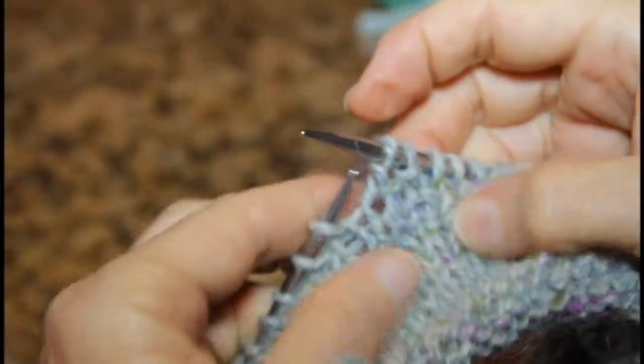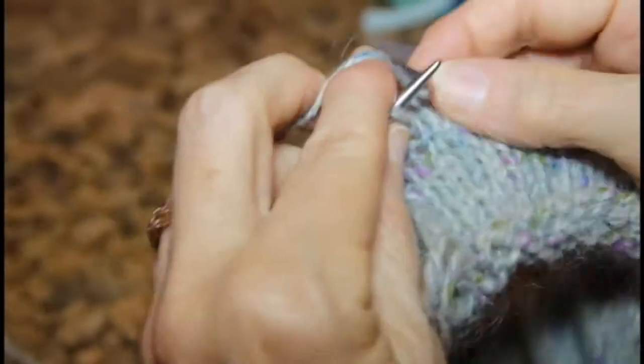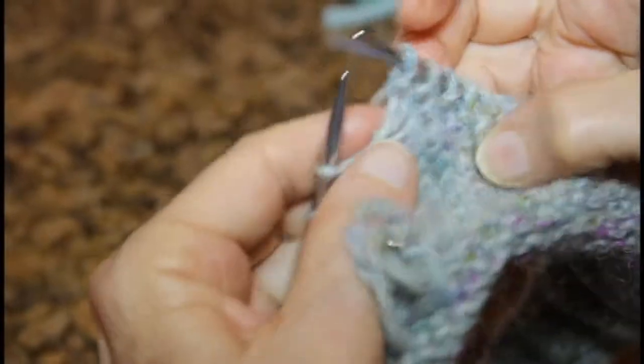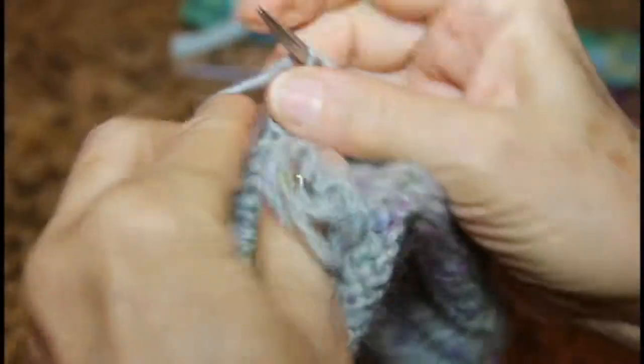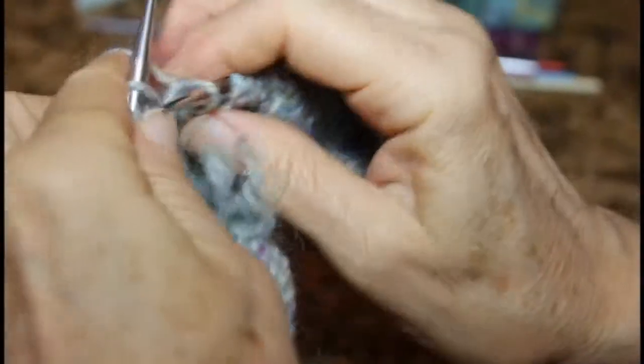I'm doing all the steps I showed you, bringing the yarn to the front, the needle to the front, wrapping around the front, going out the back. Here's my purls. All right, I'll knit a couple, and then I will show you how to unknit.